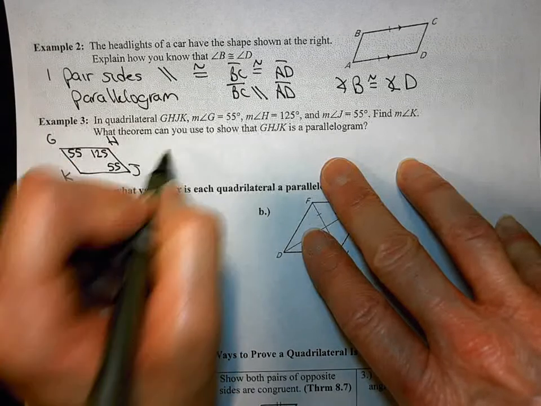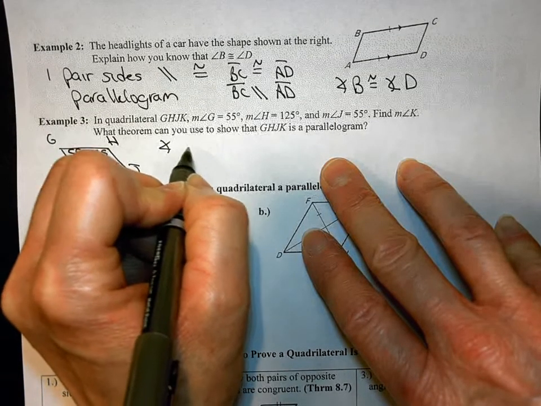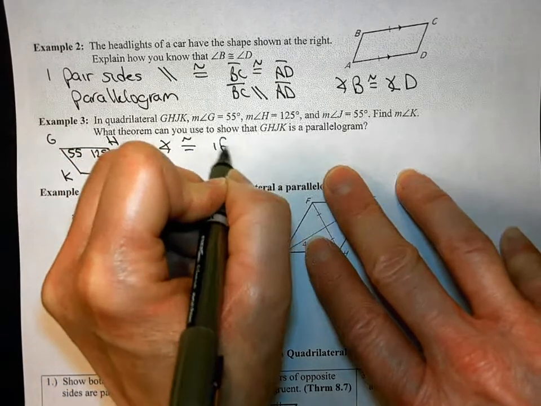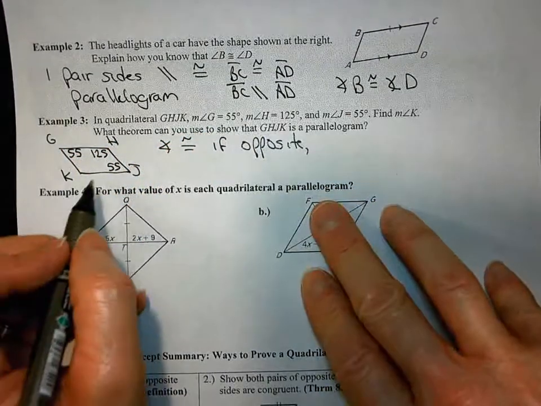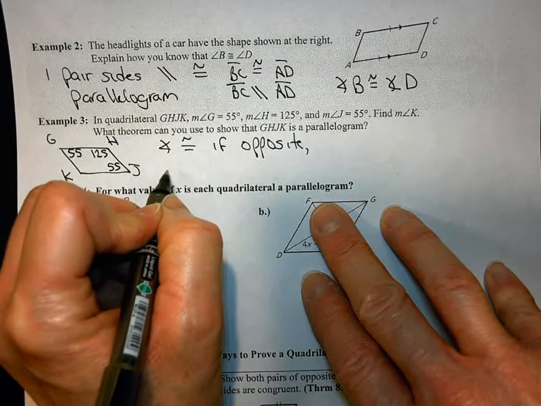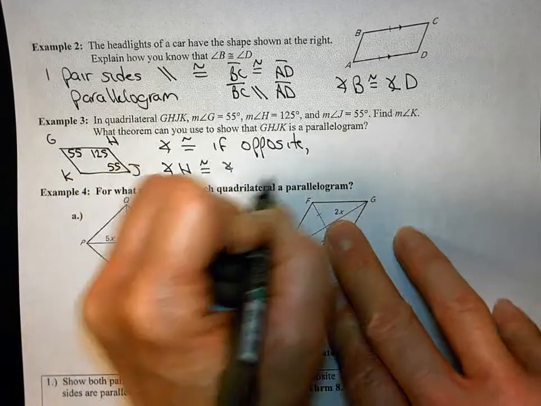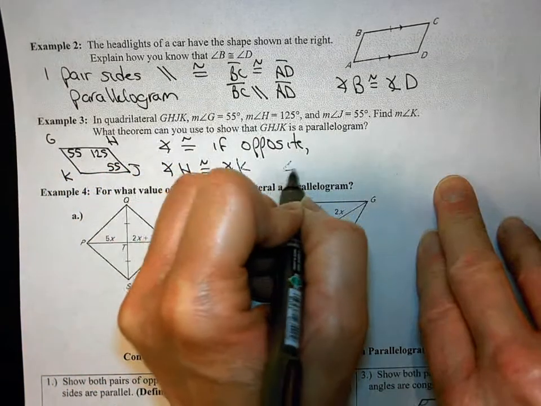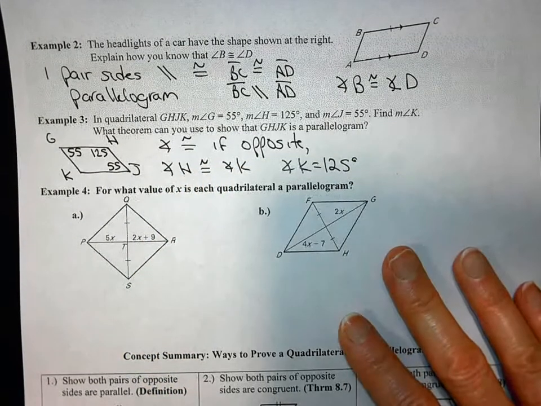If it's a parallelogram, angles are going to be congruent if they're opposite. So if we look, 55 and 55 are congruent, so that means angle H has to be congruent to angle K, so angle K has to be 125 also.